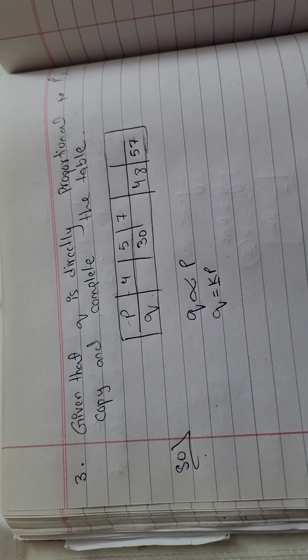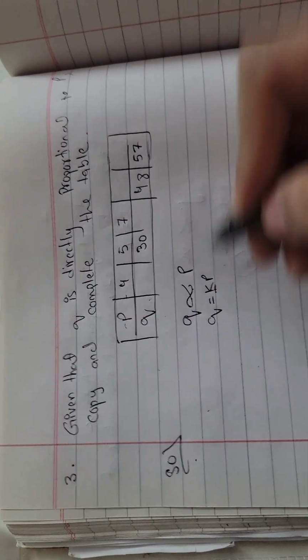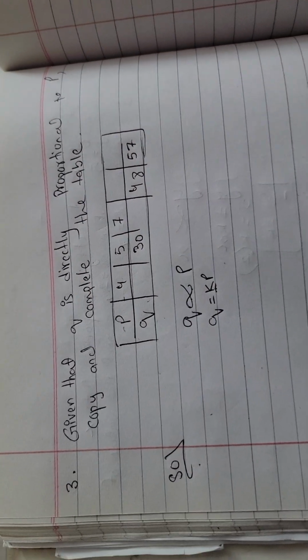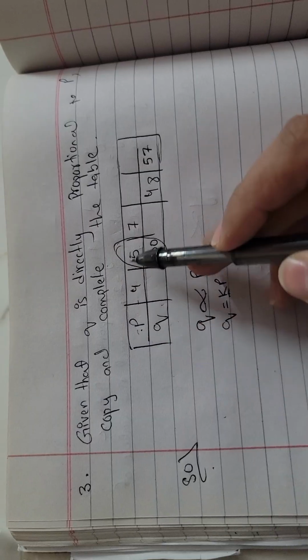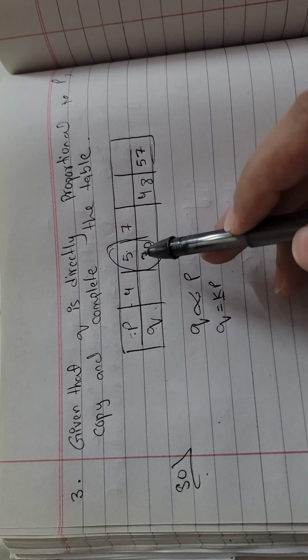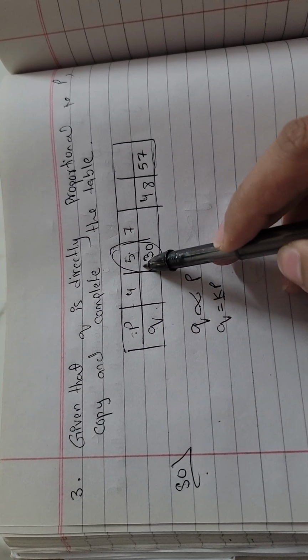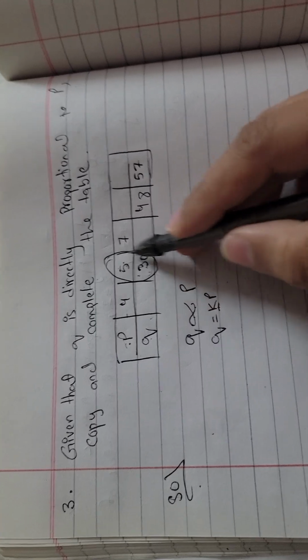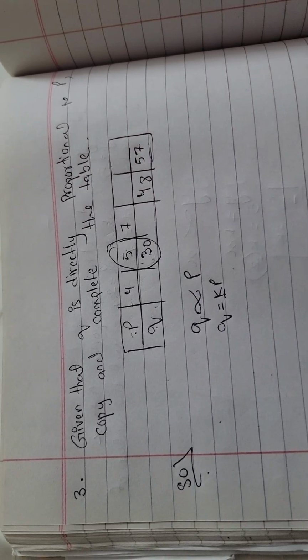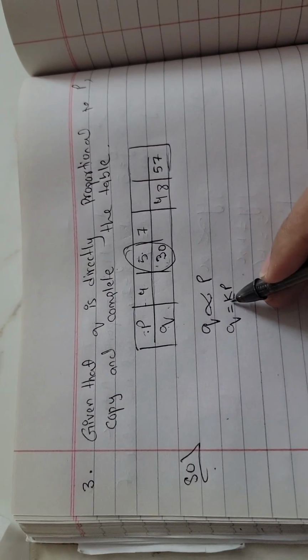So how are we going to find the value of K when we have not been given any of the values? We are going to use these two values. As we know, P is 5 and Q is 30. It's a complete set of values, and in every table you will see that there will be one complete set of values. So you are going to use that and you will find the value of K.